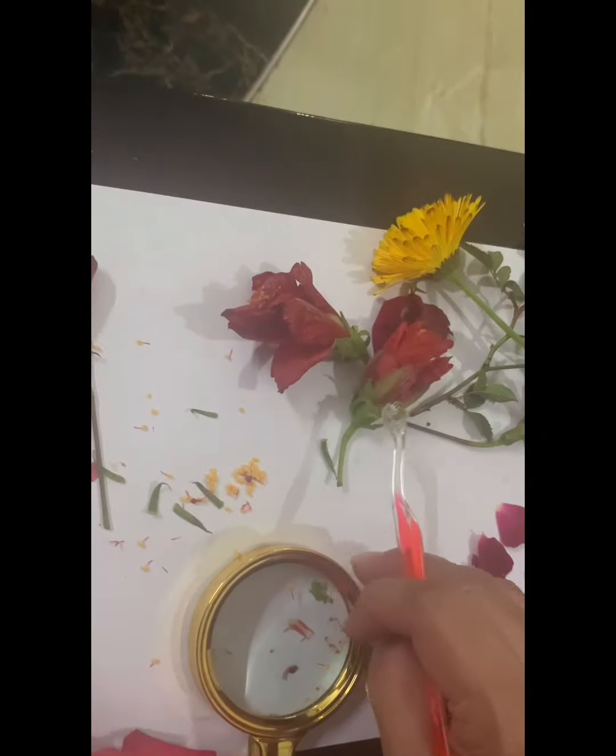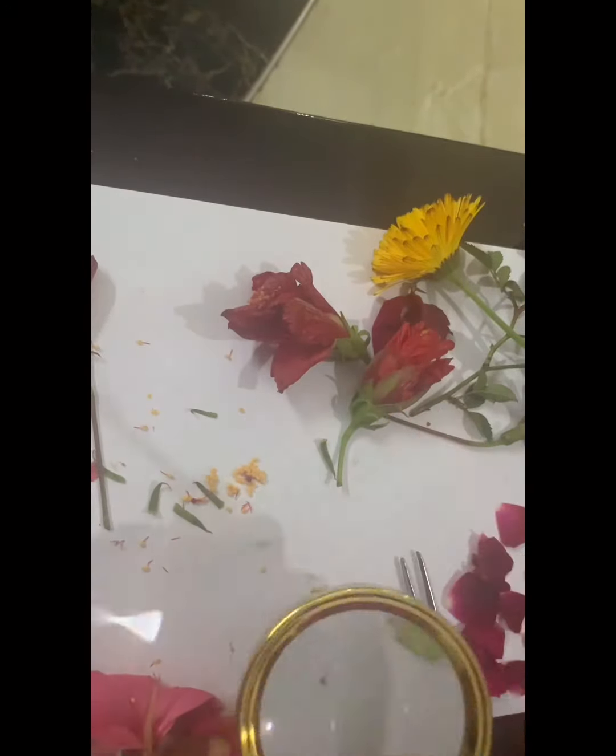Now let us also examine the stamens. As you can see, these are the stamens. They're quite clear. It has a filamentous structure, which is pink in color, and it is known as filament, and the top head is known as the anther. So you have the filament and the anther.